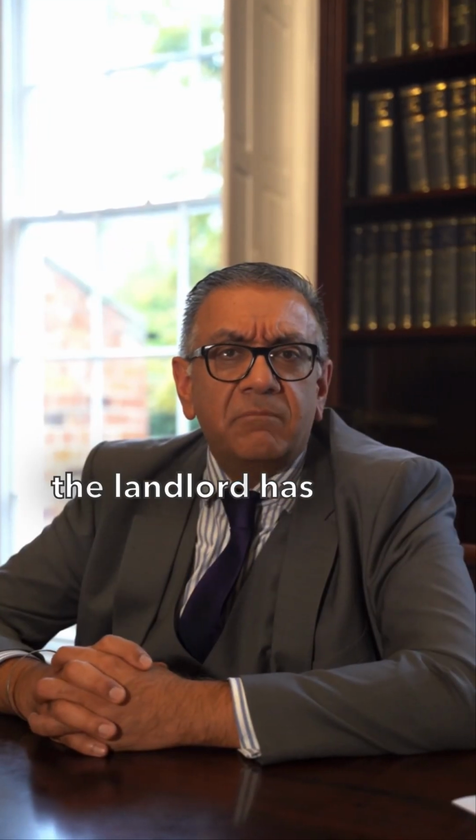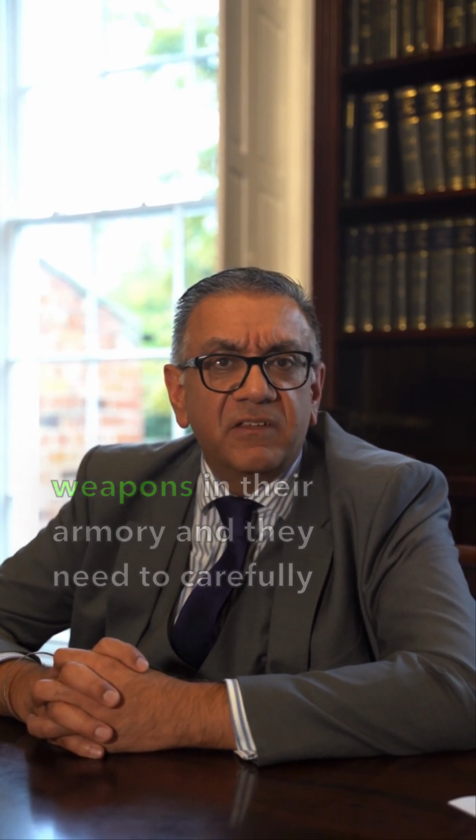Summing up, the landlords have a number of routes which they can go to. They have a few weapons in their armoury, and they need to carefully decide which one to use.